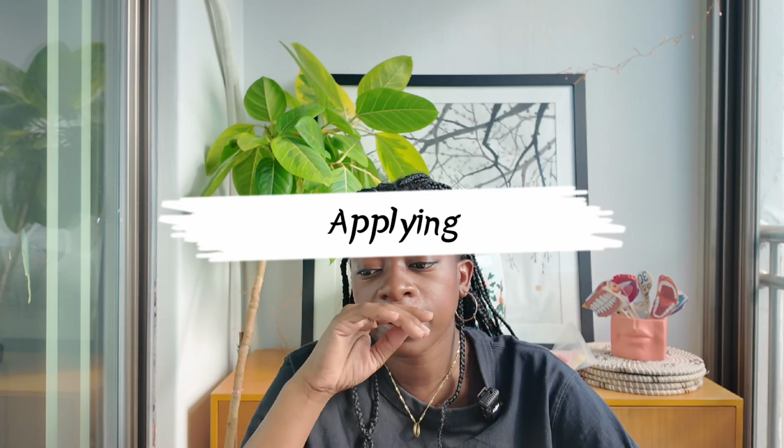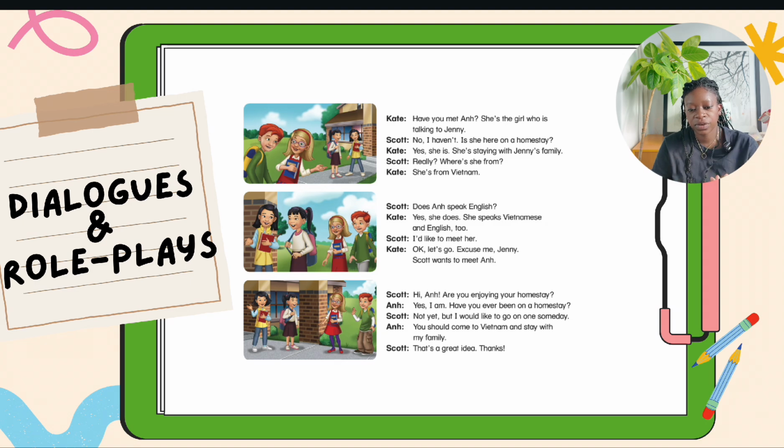Level number 3. Here, what's really important about level number 3 is that students are going to use the information they've learned from remembering and understanding in order to apply it to new situations or to personalize it. So here are some ideas that you can use.